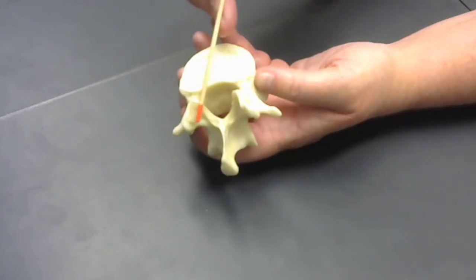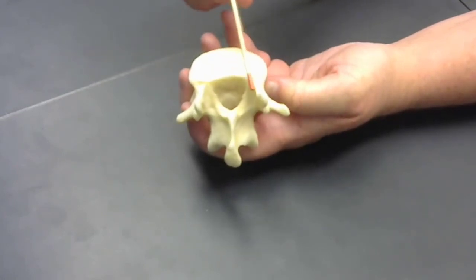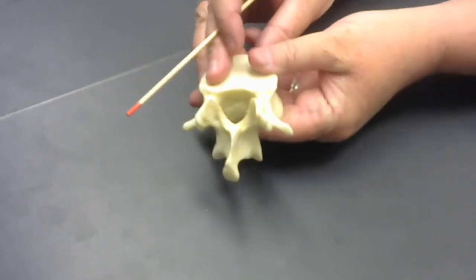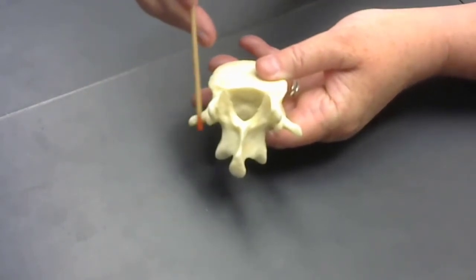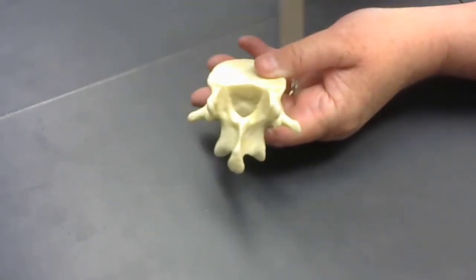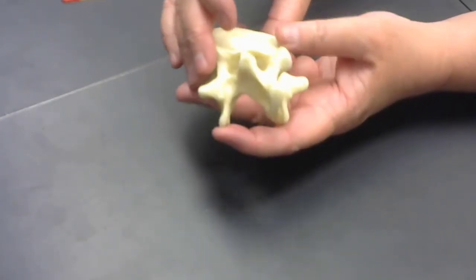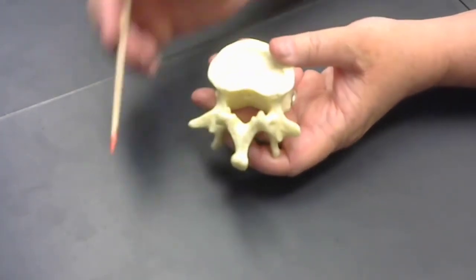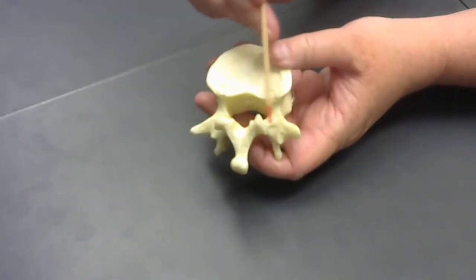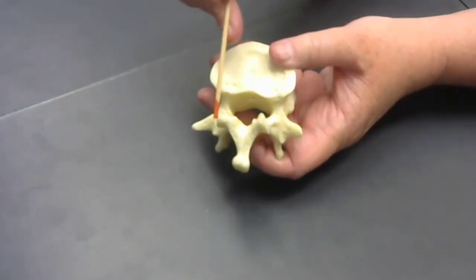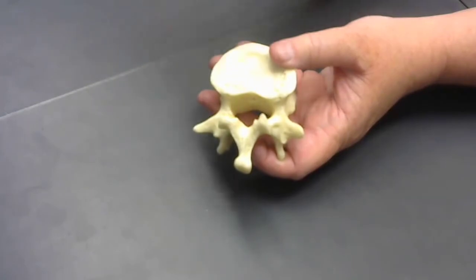So here's one and here's one. The transverse processes are here, going out on the transverse plane. If you're wondering what it looks like down here, that's your spinous process. And these are the inferior articulating processes here. And that is the axial skeleton, everything you need to know.